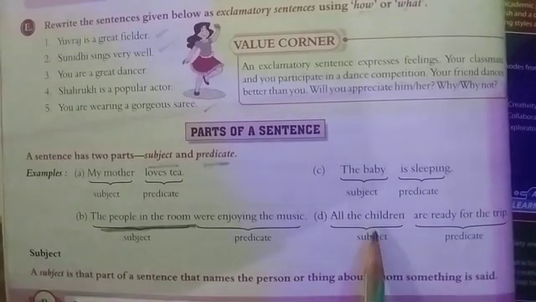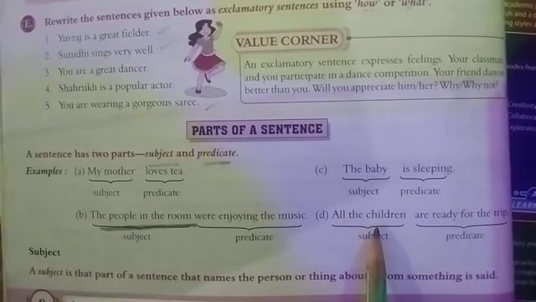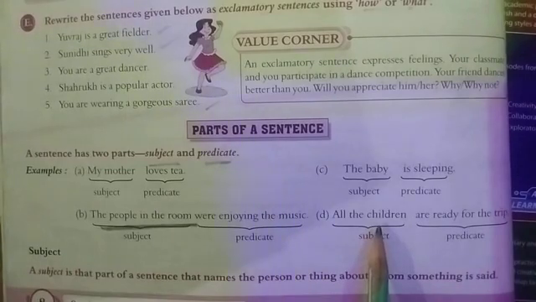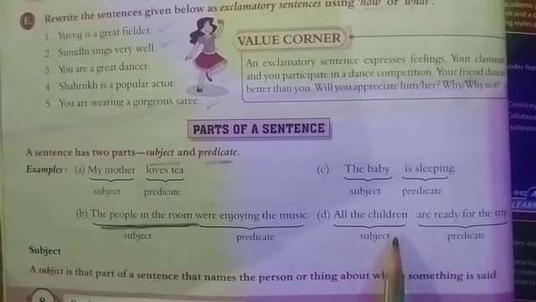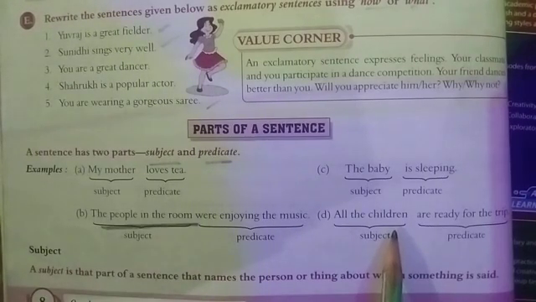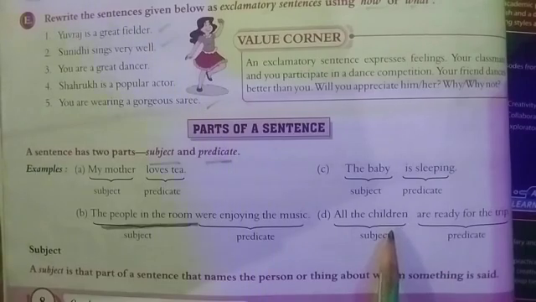So sometimes 2-3 words or more than 2-3 words join together to make the subject. So subject does not mean the single word that is coming at the front. It may be 2 words, it may be 3-4 words also. That should have the sense of a subject. That is the subject only.